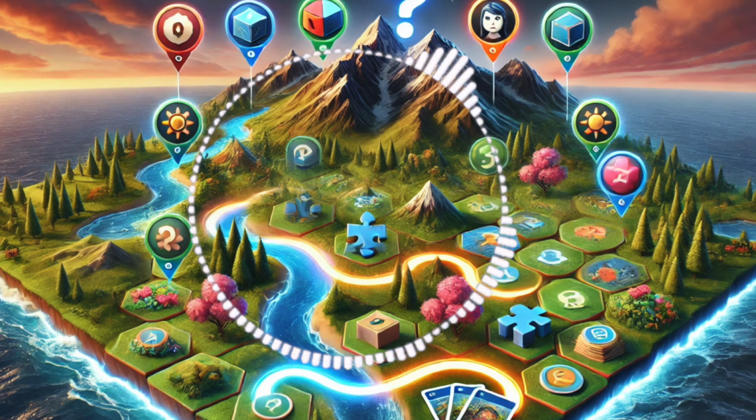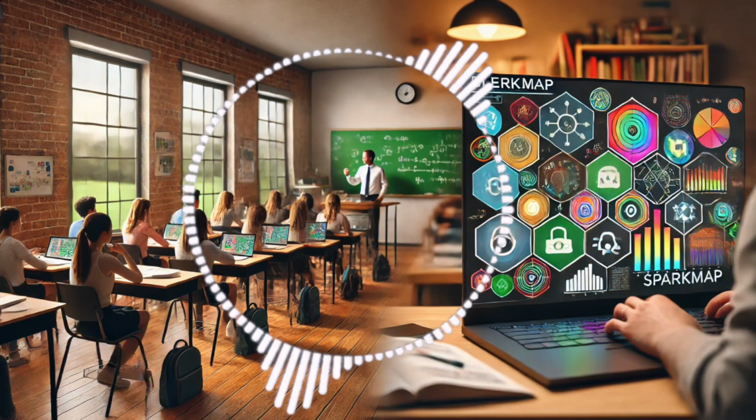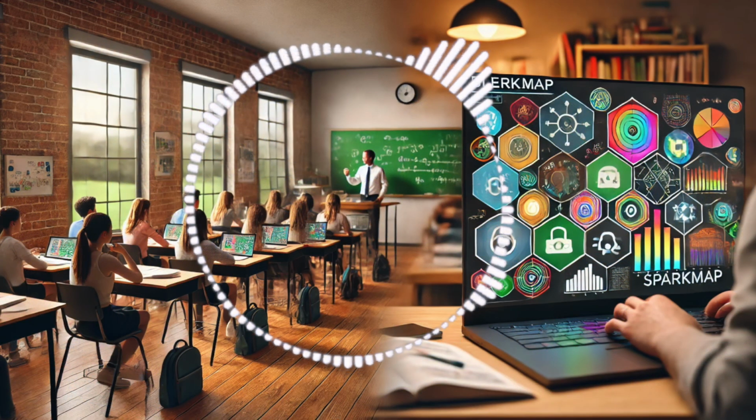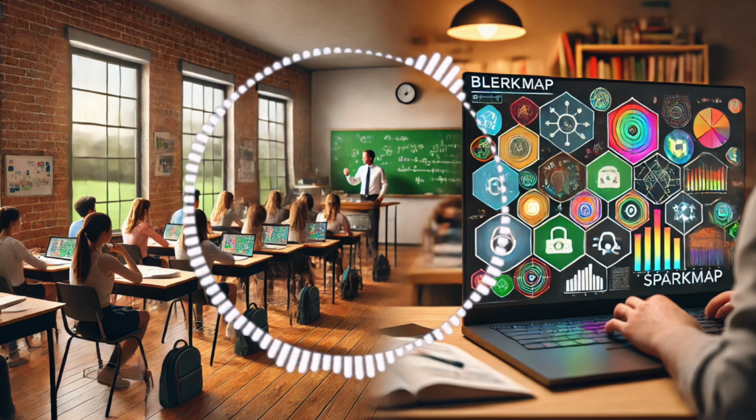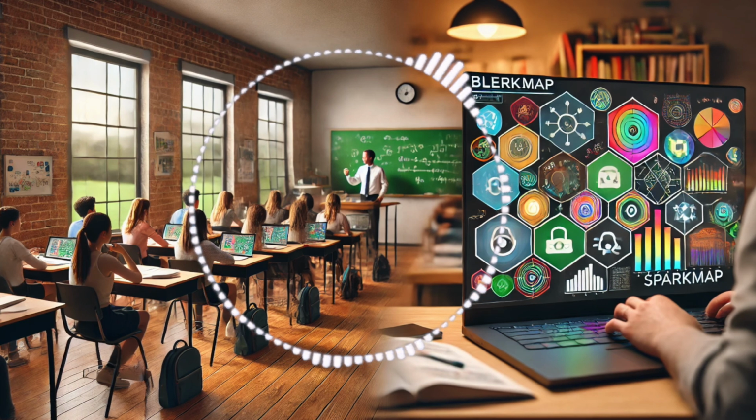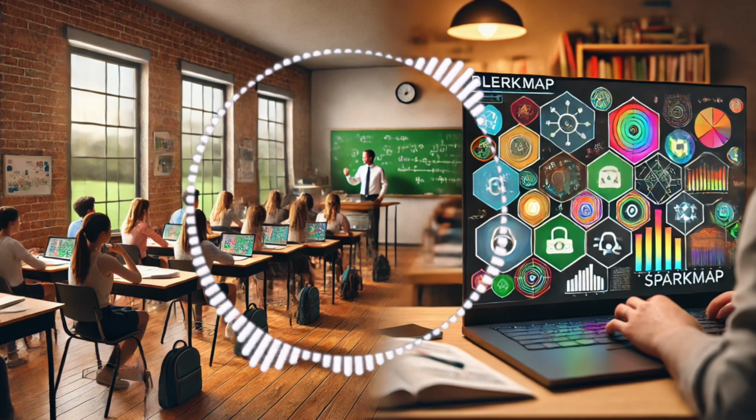It's like finding those bonus levels in a video game, you know? Exactly. It makes you want to keep playing. It does. Or in this case, keep learning. It really showcases the creativity and the innovation behind SparkMap's design. Absolutely. And it makes me wonder what other surprises they have in store for us.